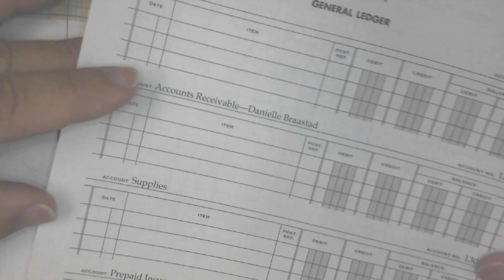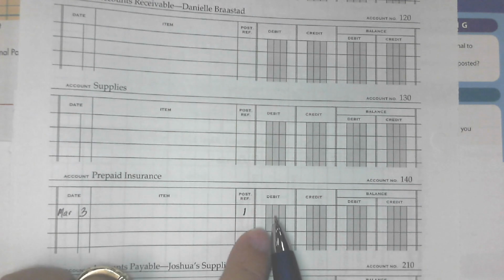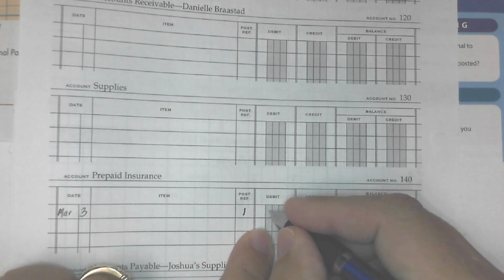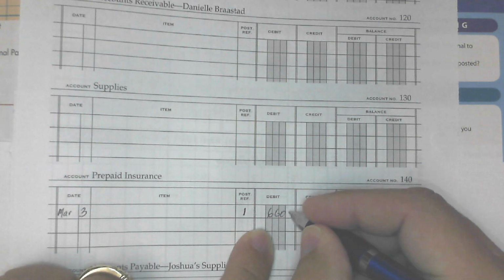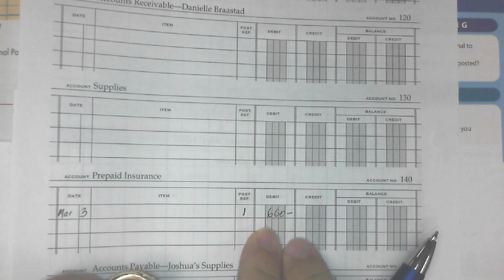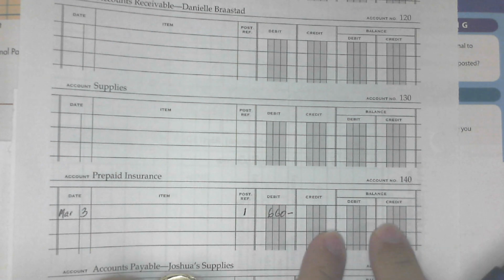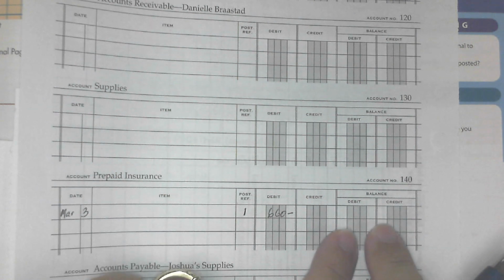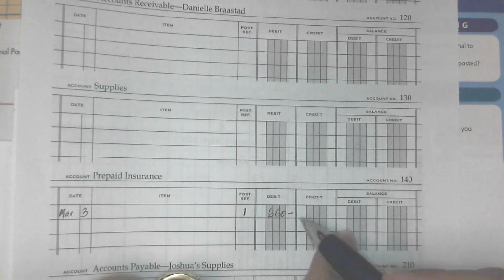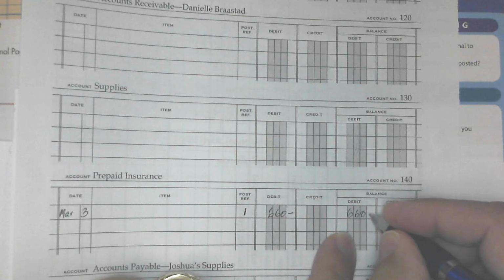So we'll go back here. Here's our debit column, so we'll put 660 in here. Now remember we've got our balance section, so now we've got a new balance. Our balance is $660 debit.